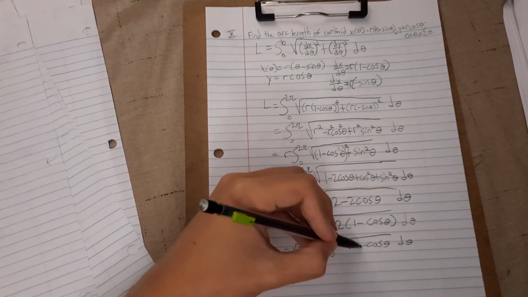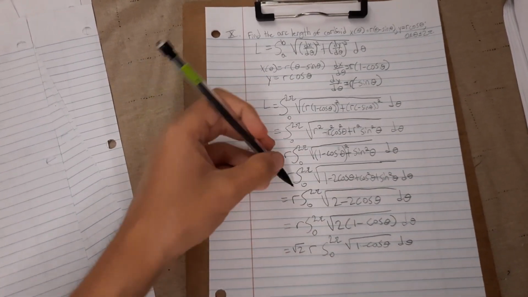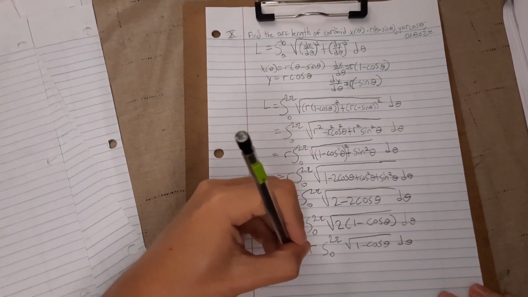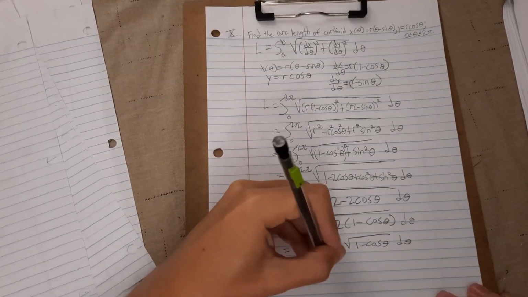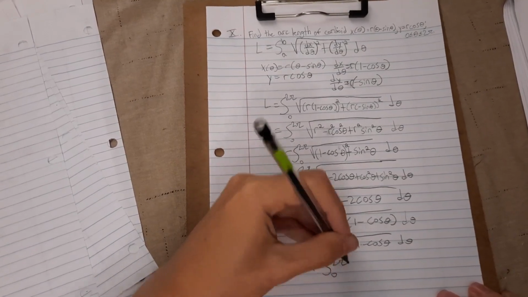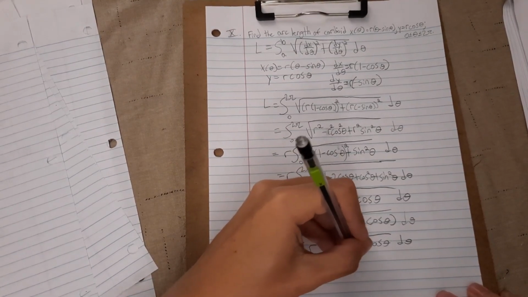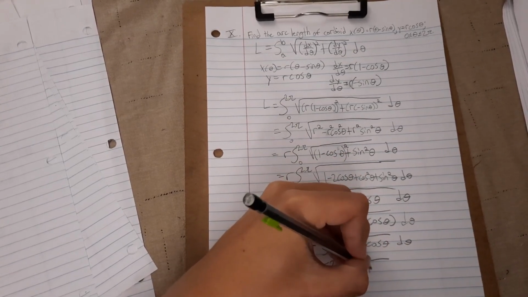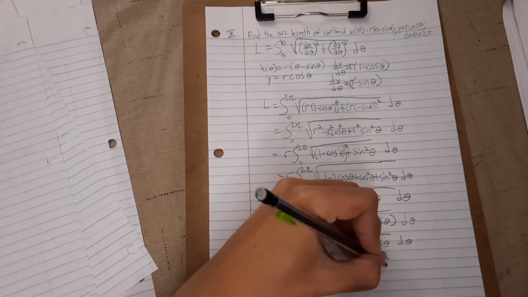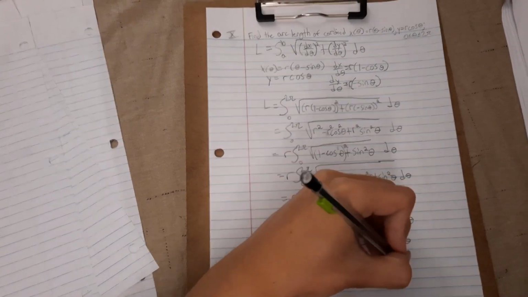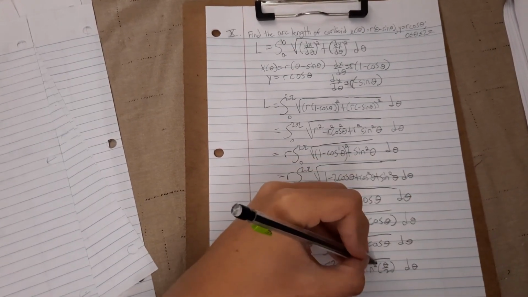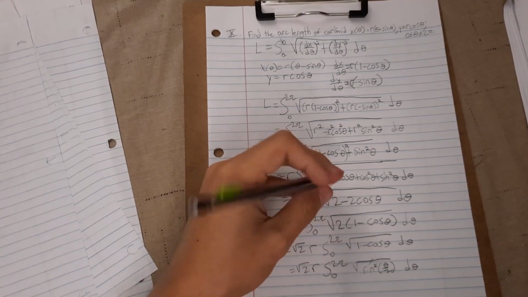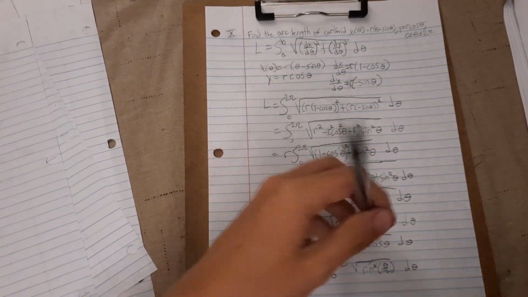And this is actually a half angle identity, so this would then turn into 2 sine squared theta over 2 d theta. That square and this root cancel.